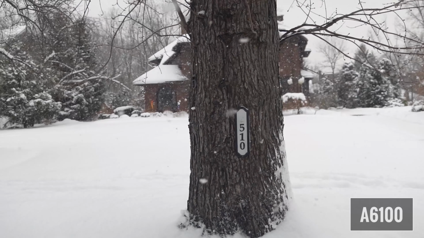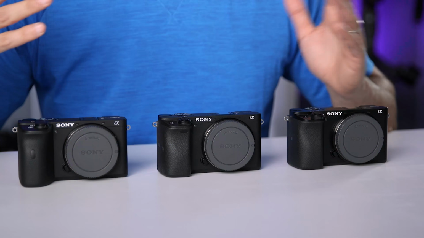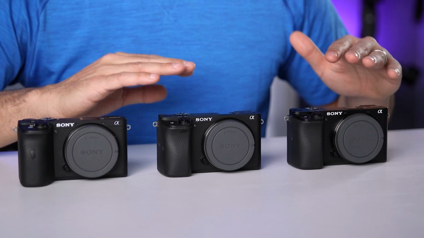If you watch the whole video, you'll see that Sony actually removed some of the features from the flagship a6600, even though these features are available in the lower end models. All right, so let's get to the comparison.